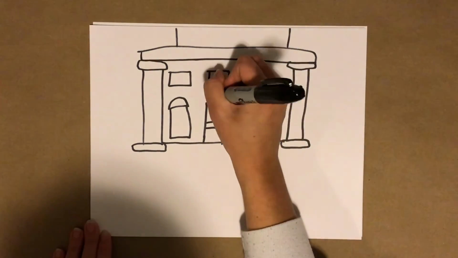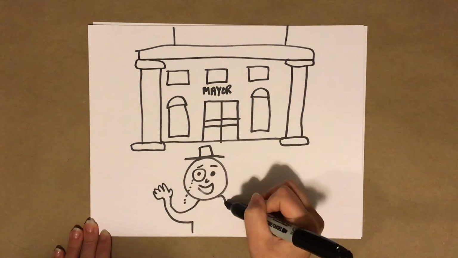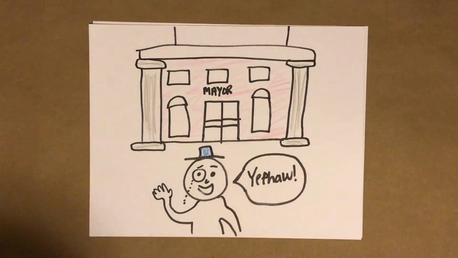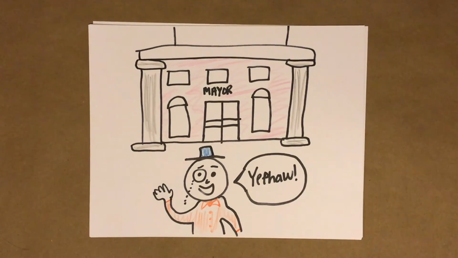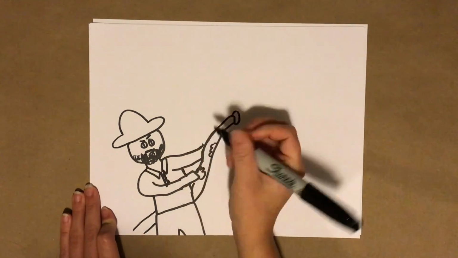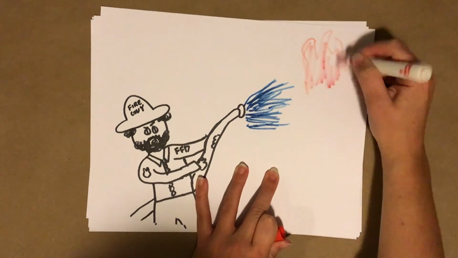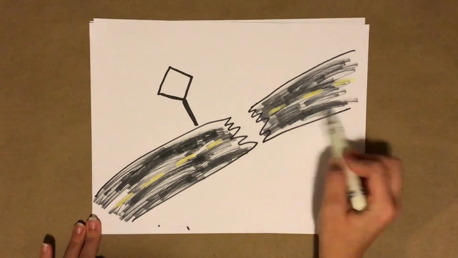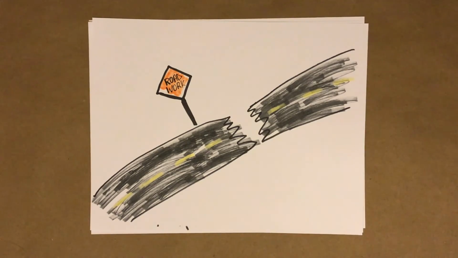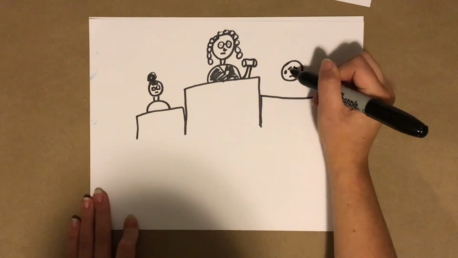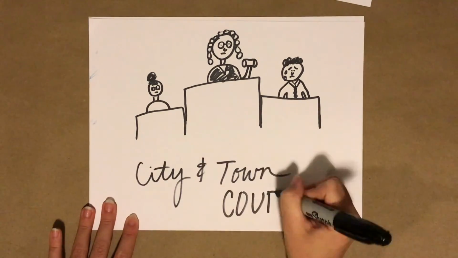Those departments include the mayor's office, the fire department, road and street repair, and the city and town court.